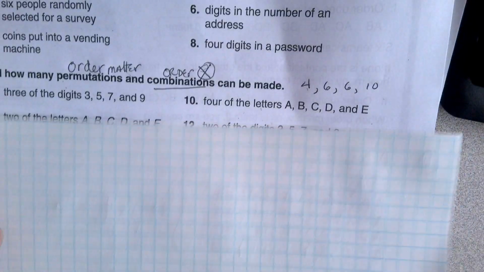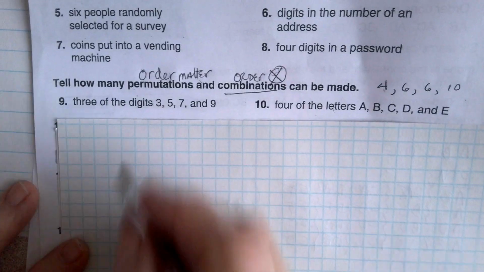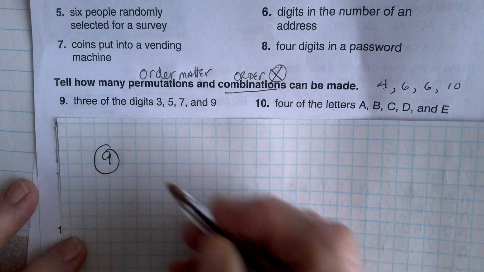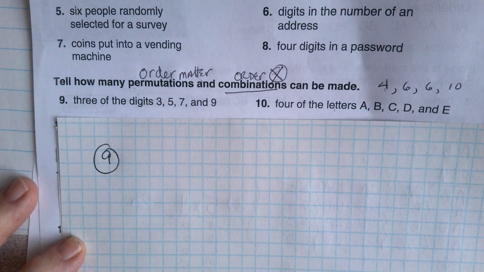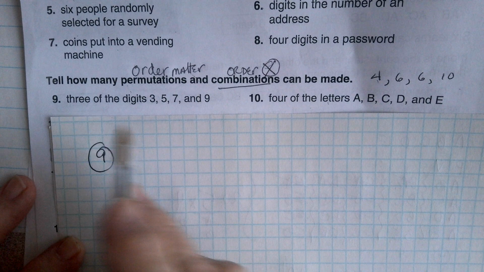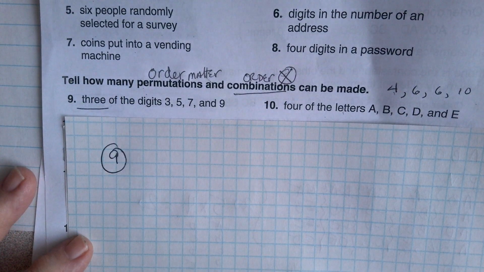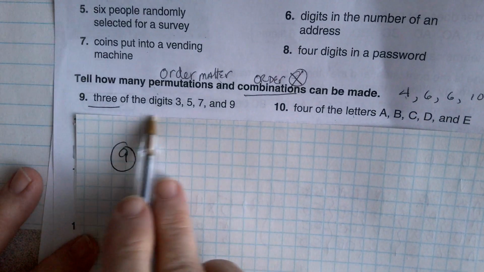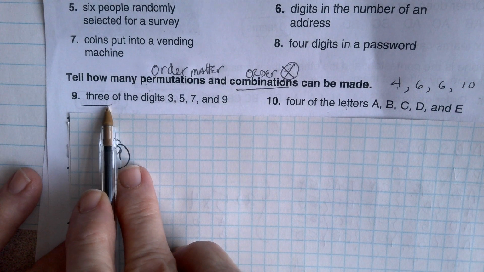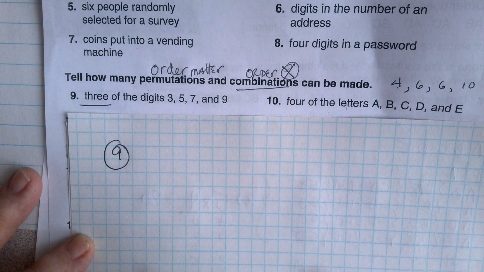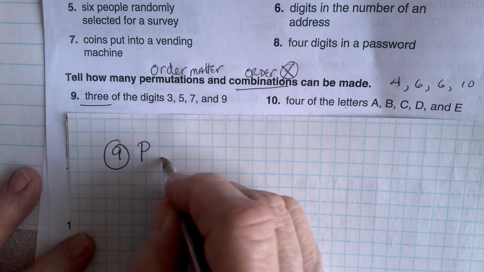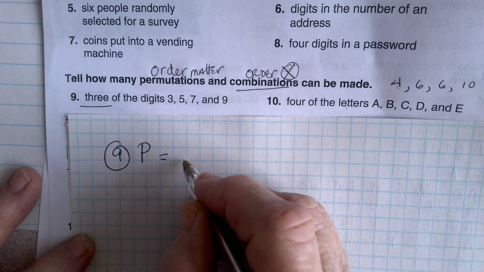So this time, on the number 9, now we're going to do it the little faster way. How many digits are we going to be picking? What does it say? You're going to pick 3. First, we're going to do the permutation as if the order mattered.